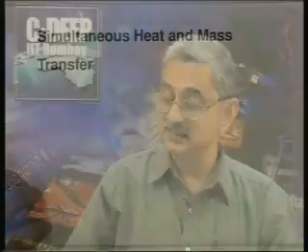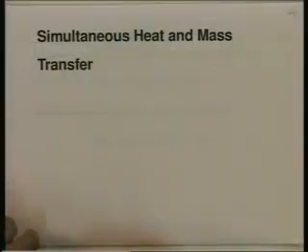Let us look at an application of the analogy between heat and mass transfer, and that is in the process of simultaneous heat and mass transfer. The process of drying, process of evaporation, particularly when there is a temperature difference, requires the study of heat transfer as well as mass transfer simultaneously. One of the situations where simultaneous heat and mass transfer takes place, a common situation, is the wet bulb thermometer, which is a thermometer with a wick attached and the wick is kept wet.